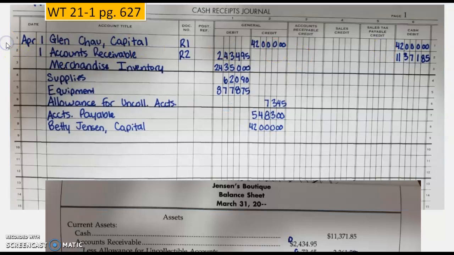So that first one here is just the example of what it would be like if a partner came into the partnership just bringing in cash. Pretty simple transaction. Now the next one, this person is basically bringing their existing business into this partnership, and they're going to combine it to make a new business.